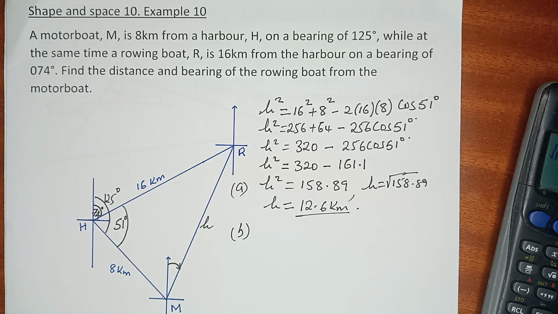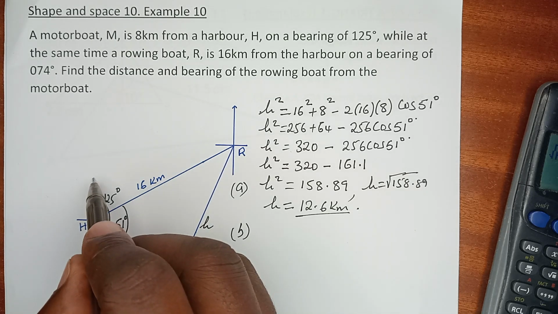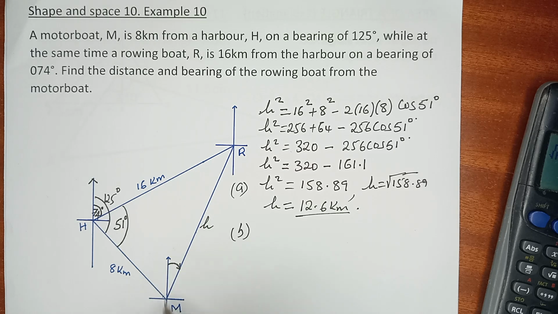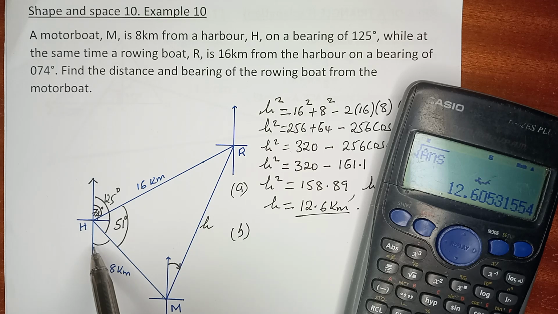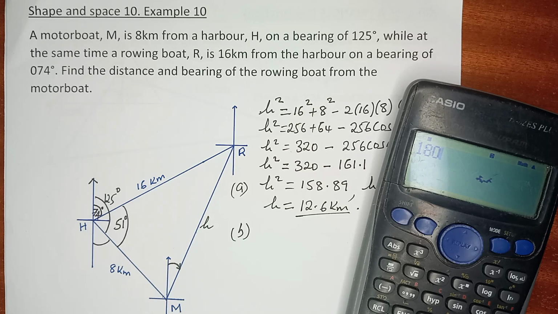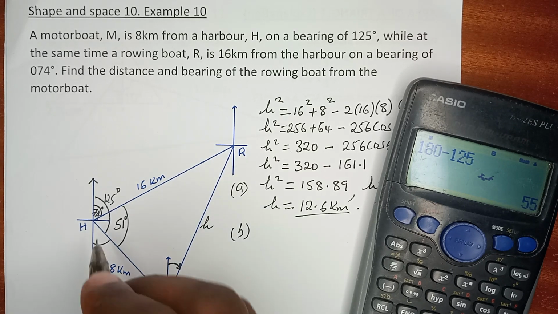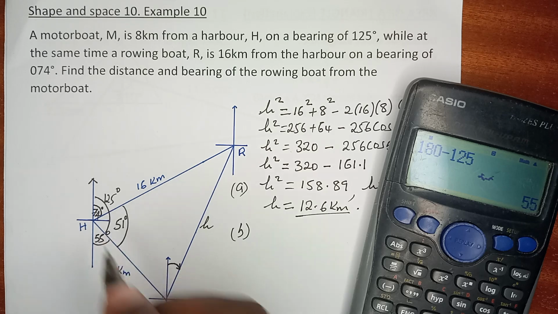Part B is about the bearing, and to answer it we need to understand some fundamentals. As you can see, this is the true north, and this is another true north, and they are parallel. The whole of this angle is 180, and up to here is 125, so 180 minus 125, this angle is 55 degrees.